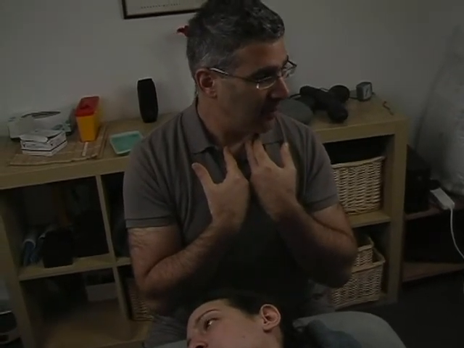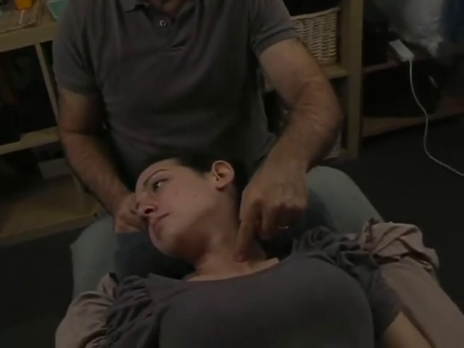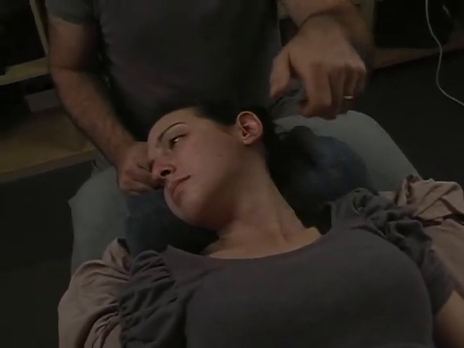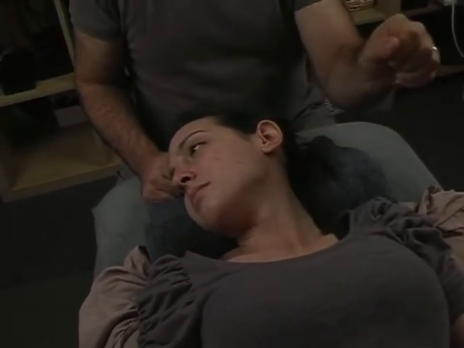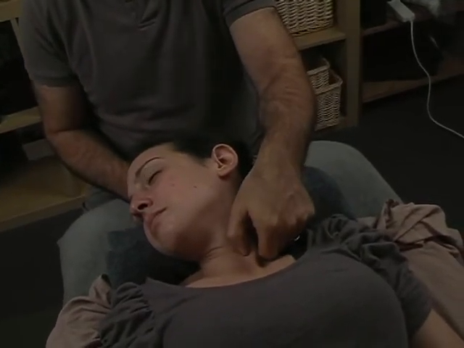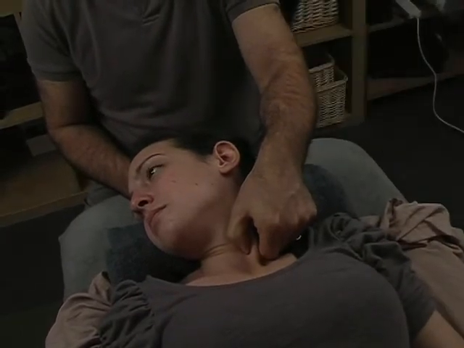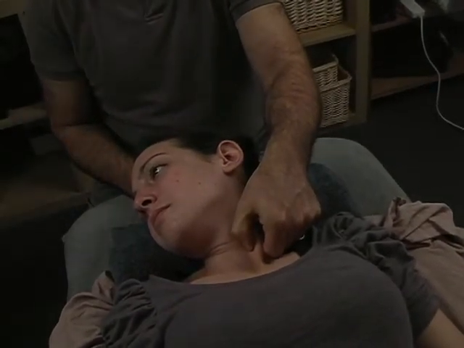There are some nerves that go down, the vagus nerve and the phrenic nerve, other nerves that you don't touch at the front of the throat. That's why we never do pressure points. We do more finger kneading, and you do very light movement.